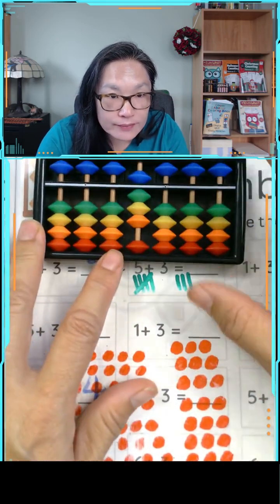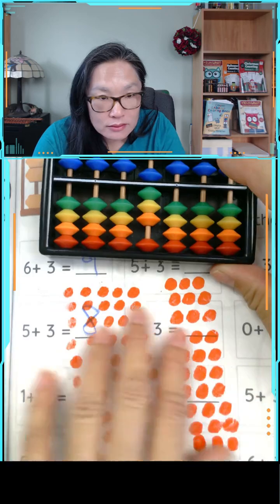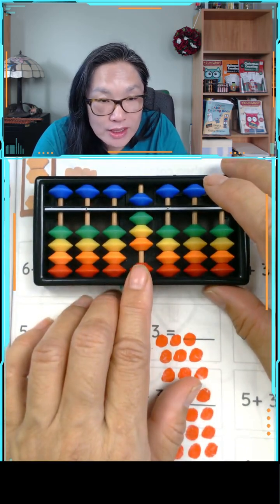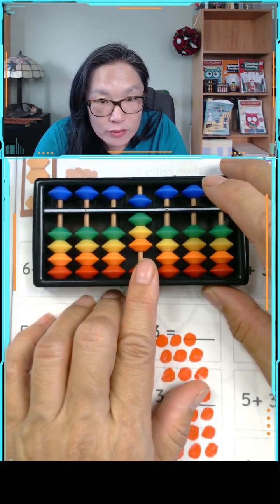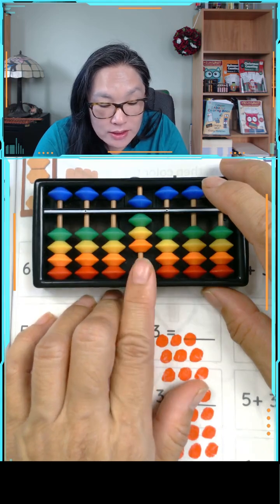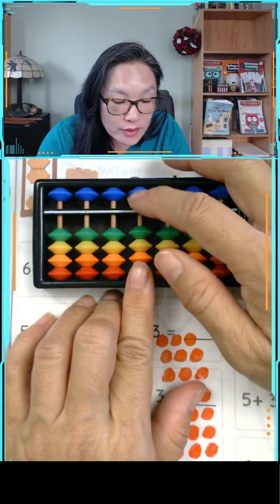Now we have 80. You could do the dots. That's a whole lot of dots. Or you could do it on the abacus. Abacus is easier to supertize. Supertize means that you could see the number, you know what it is. So here is 80. How do I know this is 80? Because this is 1s and this is the 10s. So we could do it again and make it bigger.